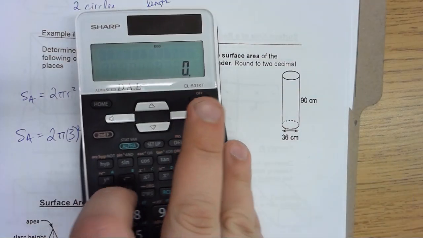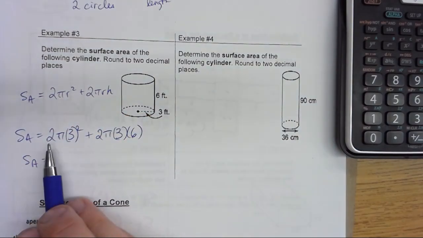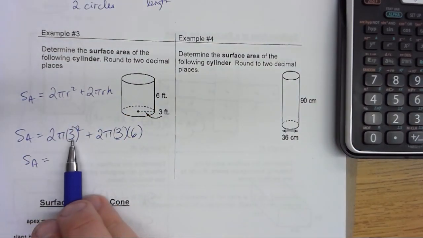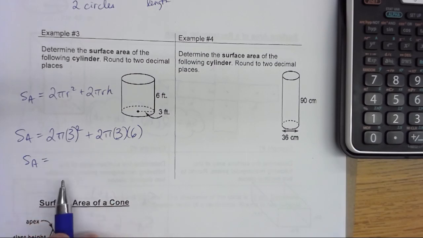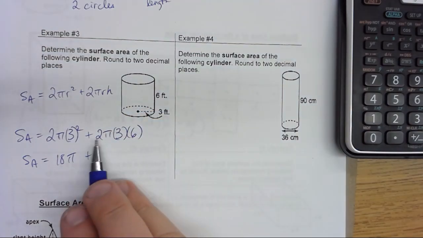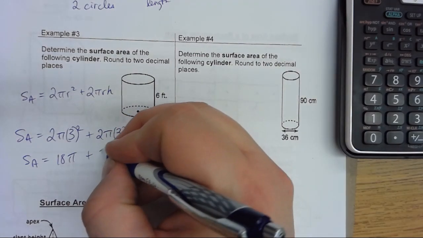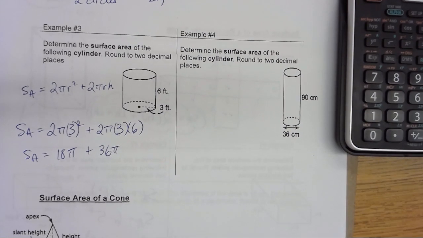Another way I could have done that is I could have actually gone, okay, well, hang on. This is all a multiply, so I'll just do the numbers first and then pi last. 2 times 3 times 3 is 18. So that's 18 pi. And this is 2 times 3 is 6. 6 times 6, that's 36 pi. And then I can add those together as if pi was an x or something.